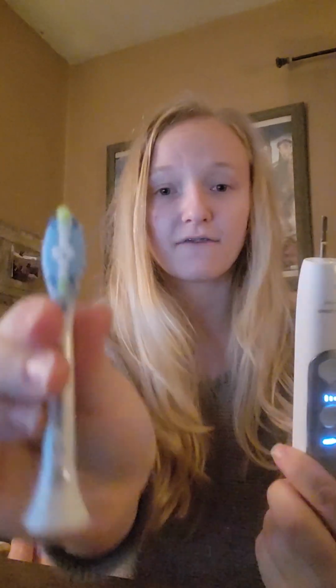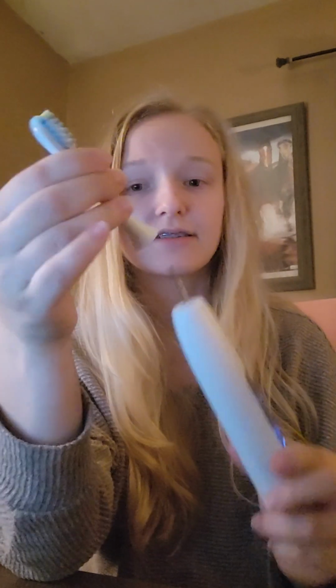If you have an electric one, replace the head. That way you have a new brush every 3 months. If you have a manual one, toss that one out. Get a new one. So replace it every 3 months.